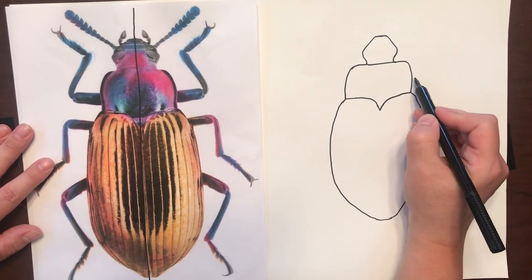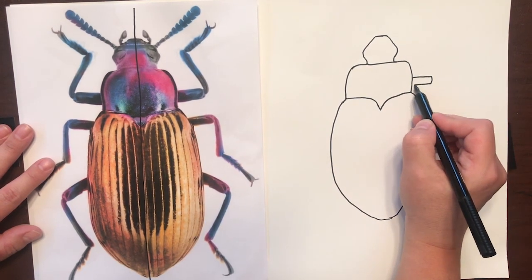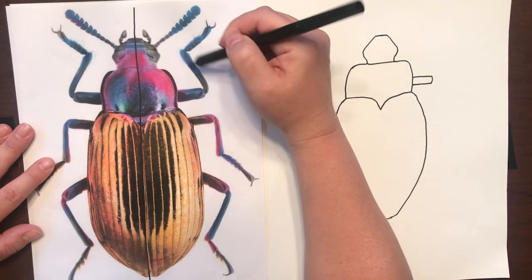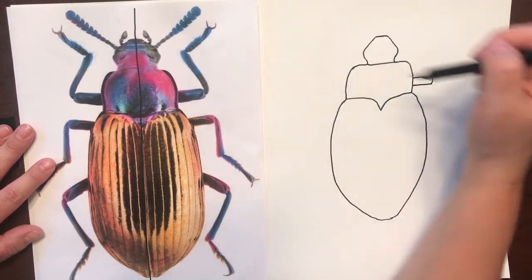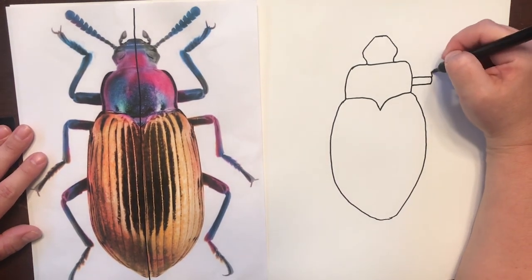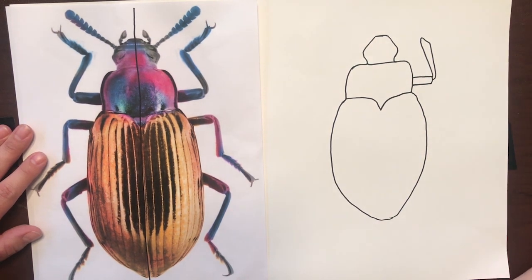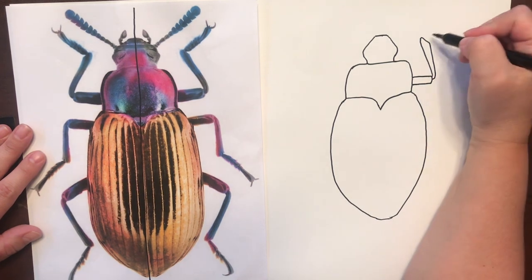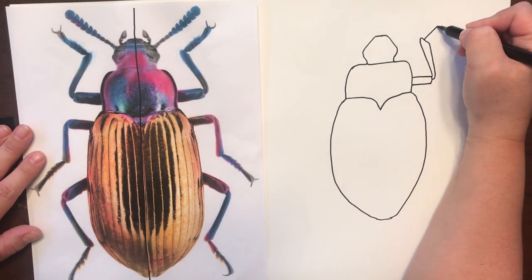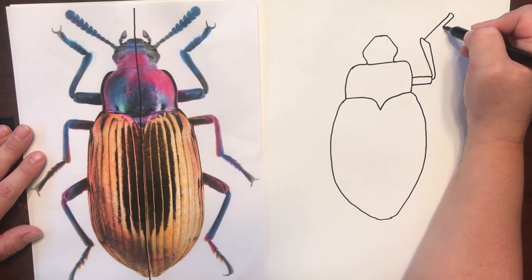It comes out of the thorax, and it's shaped like that. The second part of the leg slants in a little bit like this. Kind of a little triangle, rectangle-ish. And then the top section comes up like this.